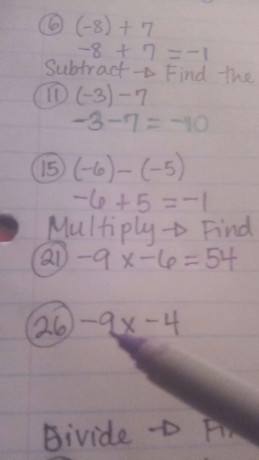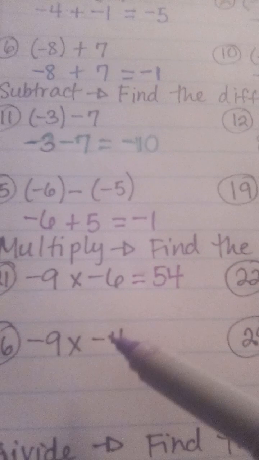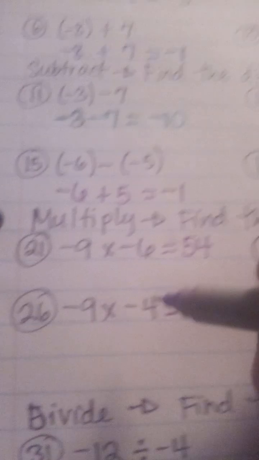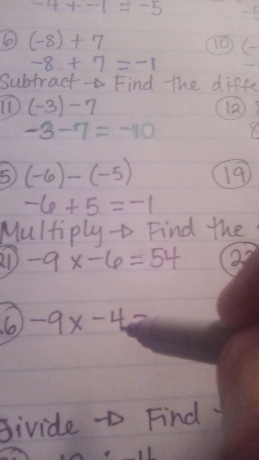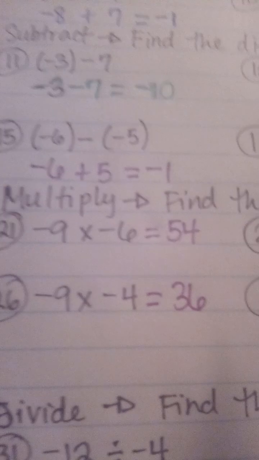All right, let's keep going. Similar to the same problem, 26 was a negative 9 times a negative 4. The answer would be a positive, right? A negative times a negative equals a positive. And what's 9 times 4? 36. All right.